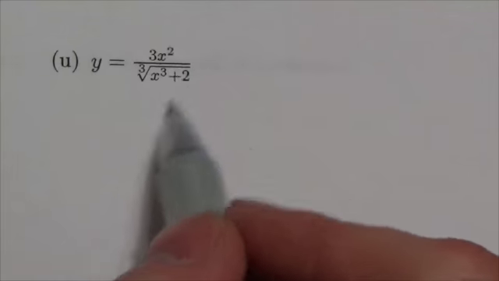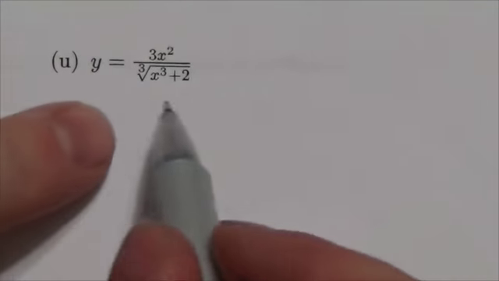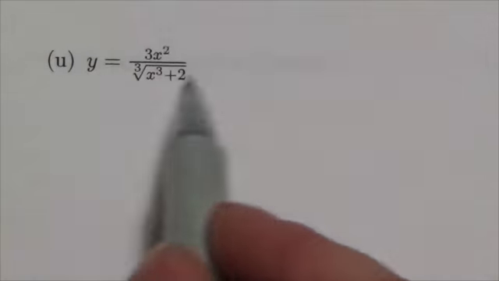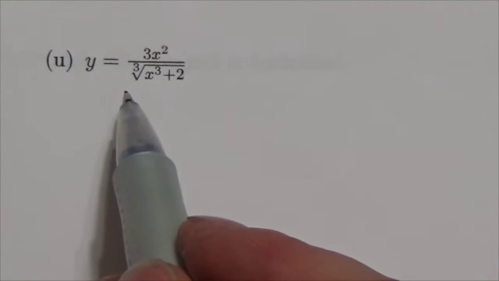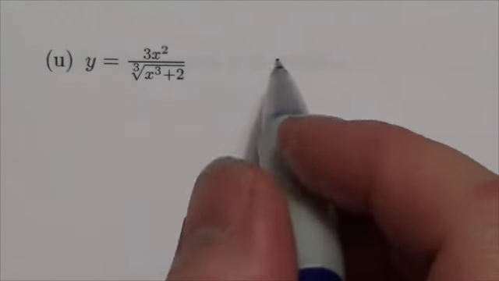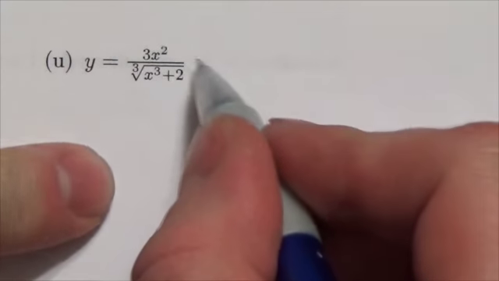I'm looking at question 1u. Just got to take the derivative of this. Now, I see something like this. It's a rational expression. Very tempted to make this a quotient rule. But I resist that temptation because I see that radical in the denominator.